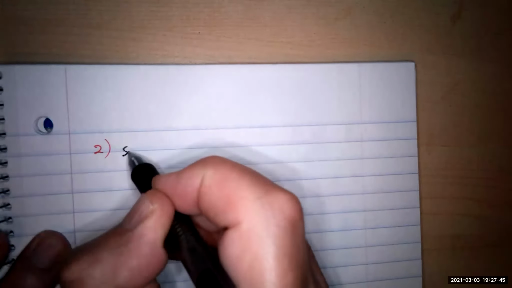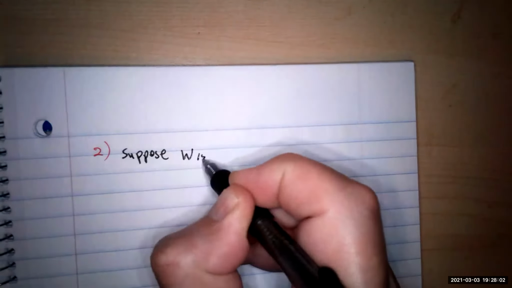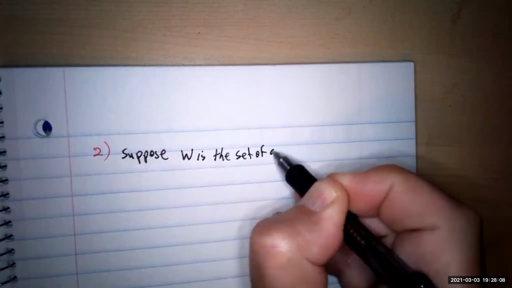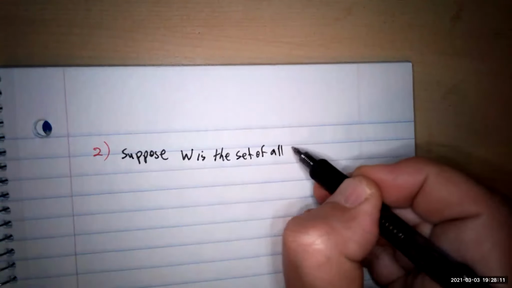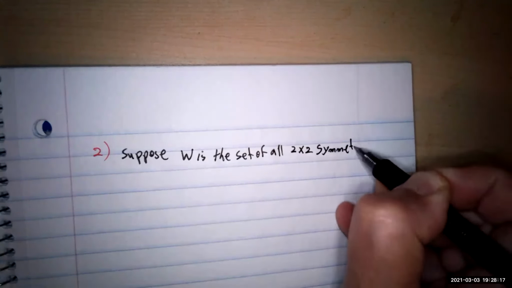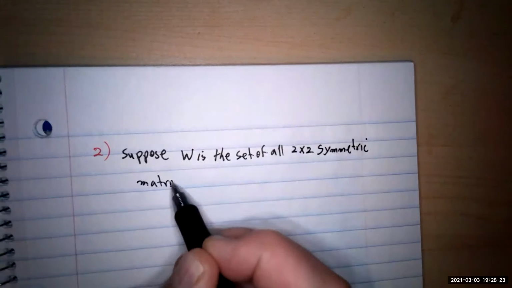This second one is interesting. Suppose W is, remember, symmetric matrices. A matrix is symmetric if its transpose is the same as the matrix. So suppose we get all this collection. Suppose W is the set of all 2 by 2 symmetric matrices.